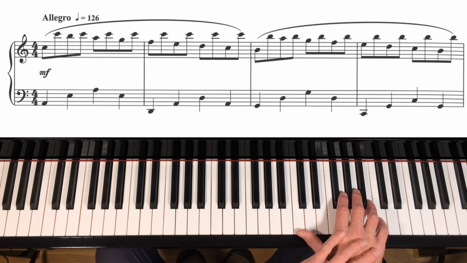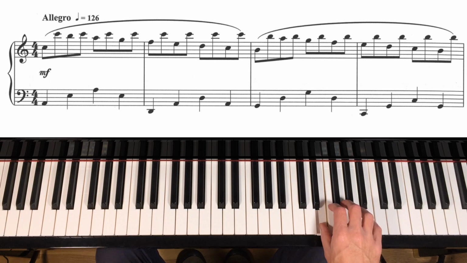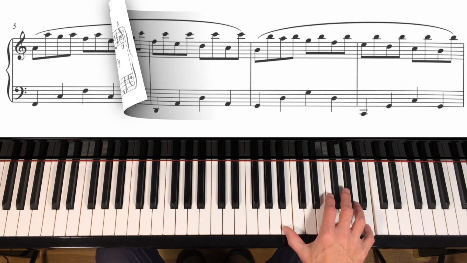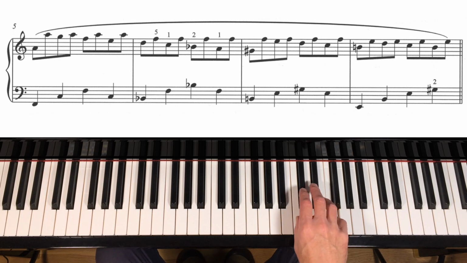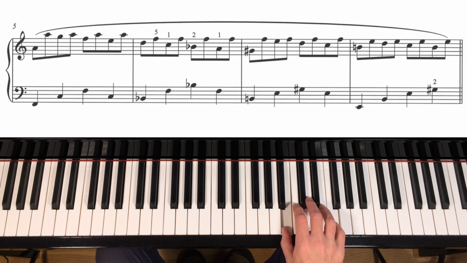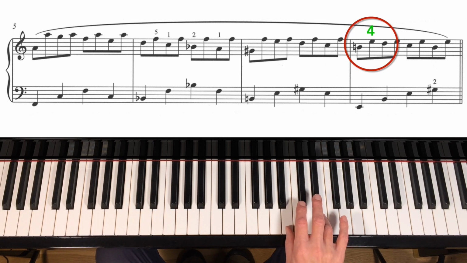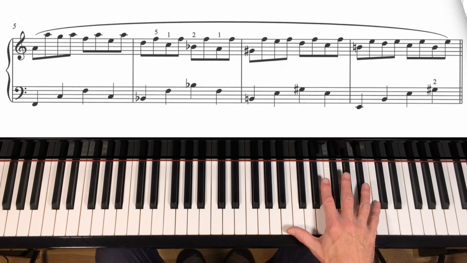So there is a pattern that then moves down by a step. And another step. Careful of that little kink. And on that E in that bar, I did fourth there, equally well fifth. Can set you up quite nicely as well. So there's a pattern there.